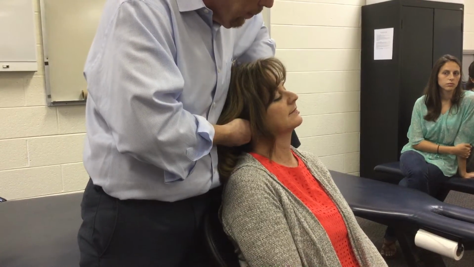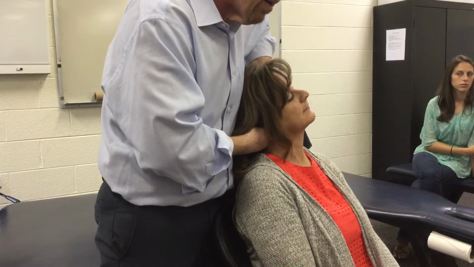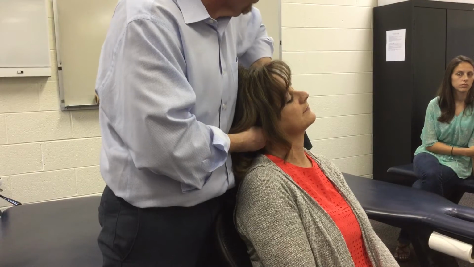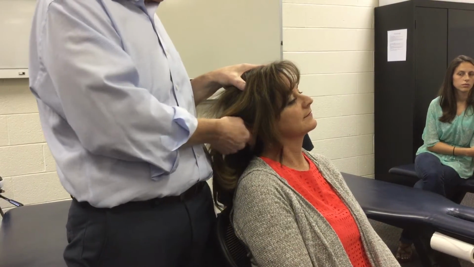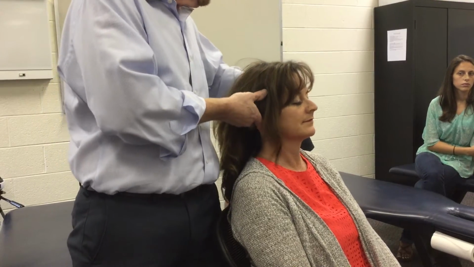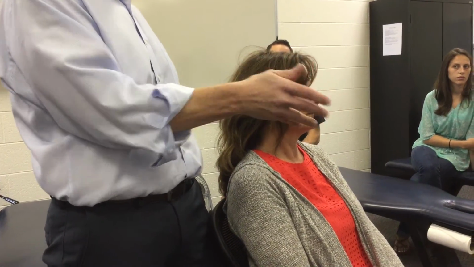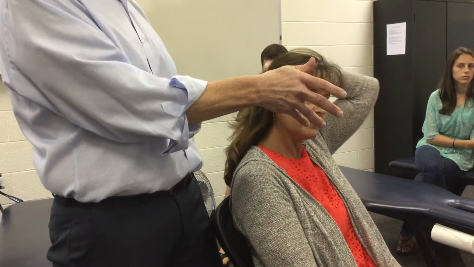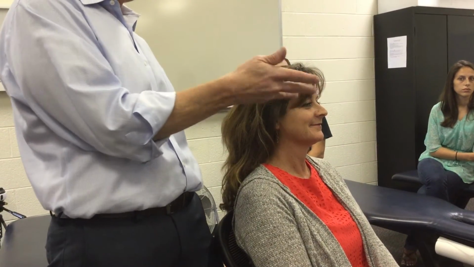For a posterior listing, I'm going to rotate the patient's nose away, okay, and I'm going to thrust the same way. Now I'm on the posterior aspect of the transverse process, and so that would be for an ASR. Okay. Remember the torque, superior torque, inferior torque. Superior torque is for the superior listings. Inferior torque is for the inferior listings. So, and we're not torquing like this. It's just a small amount of movement.